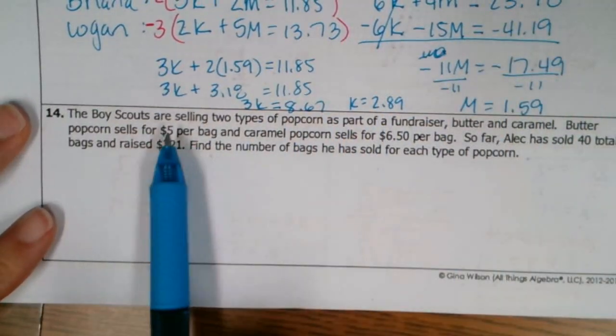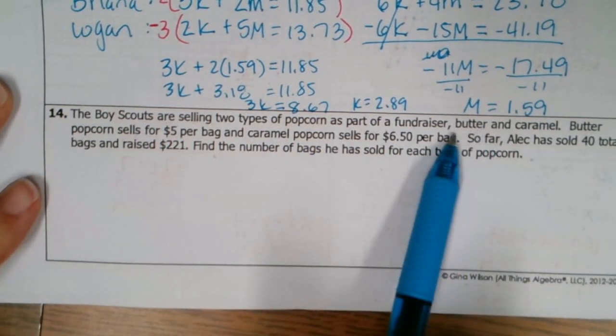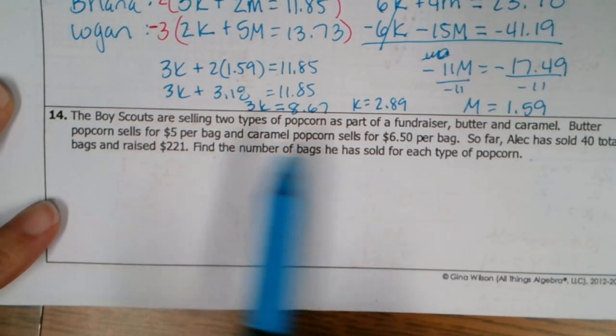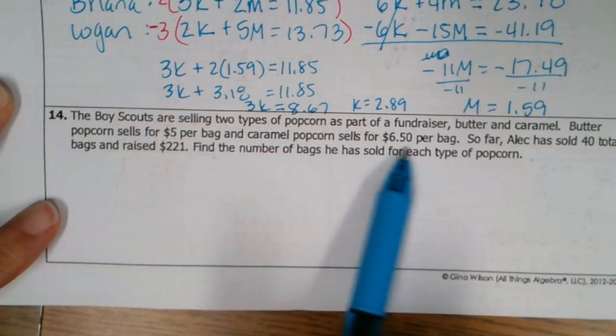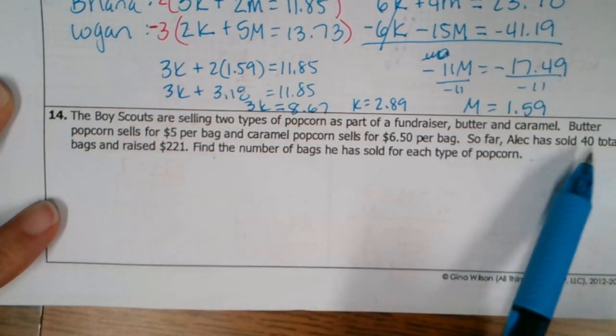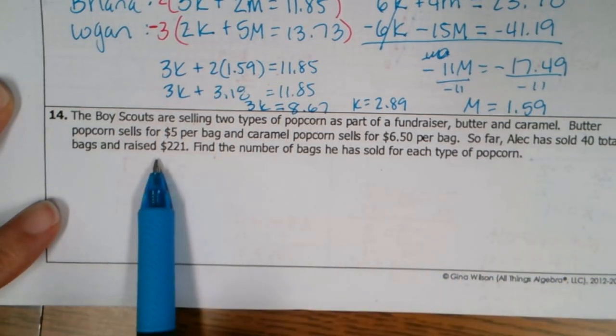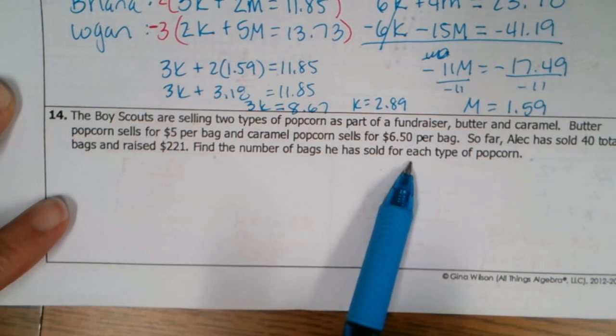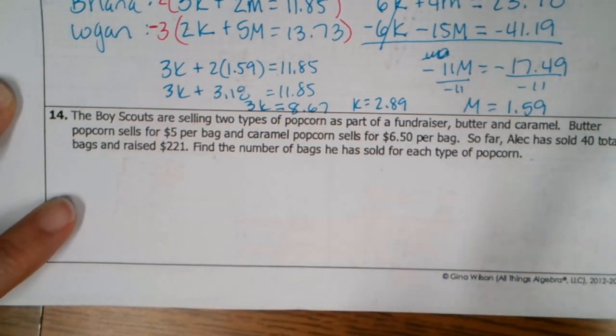The Boy Scouts are selling 2 types of popcorn as part of the fundraiser, butter and caramel. Butter popcorn sells for $5 per bag, and caramel popcorn sells for $6.50 per bag. So far, Alec has sold a total of 40 bags and raised $221. Find the number of bags he has sold for each type of popcorn.